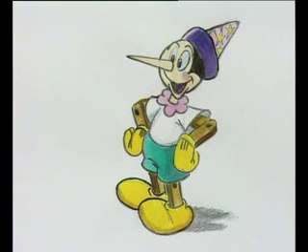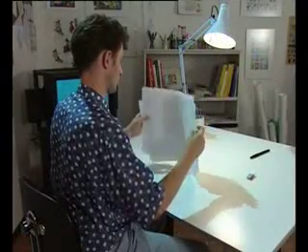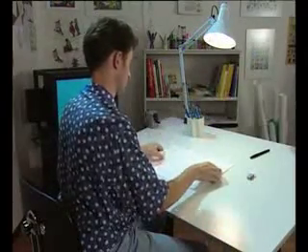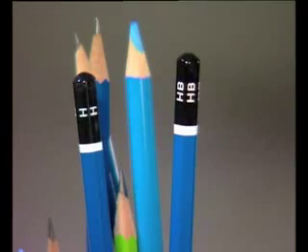Now let's draw Pinocchio. As we've already seen, the first phase is to sketch the body's outline. Which pencil should we use? The harder ones like H or HB are advisable. Let's begin with the head.